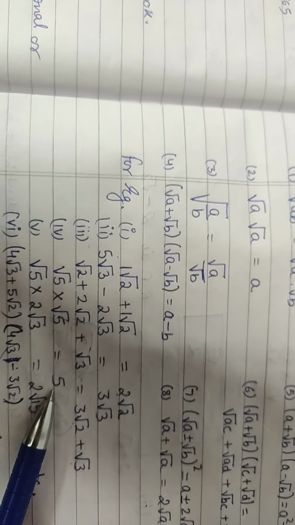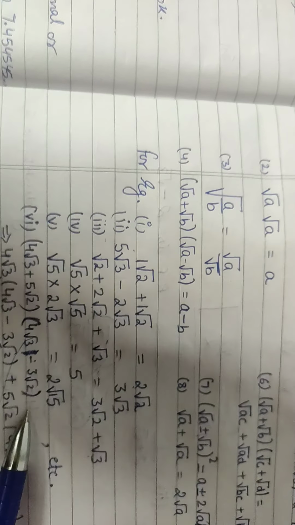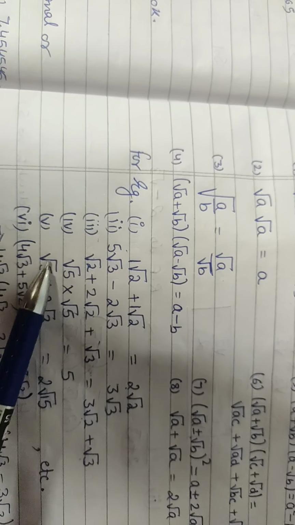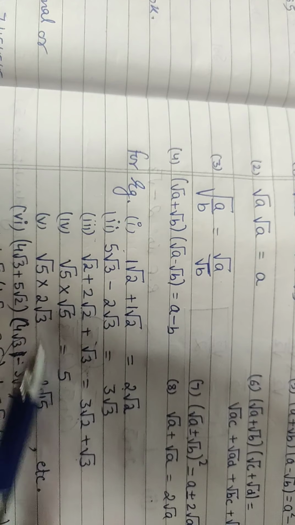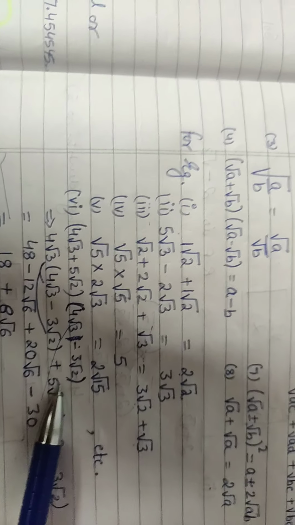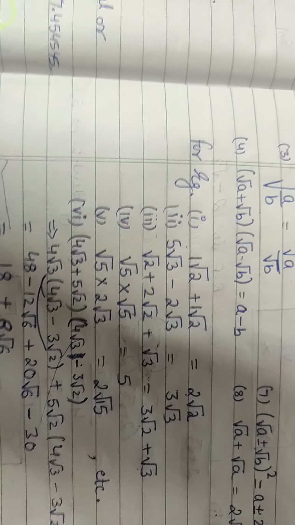Fourth, root 5 into root 5 is 5. And if I see the next example, root 5 into 2 root 3, here we can multiply these root numbers. 5 3s are 15, means root 15 into 2. Now one more example I have. Here I use the distributive property, you just look.